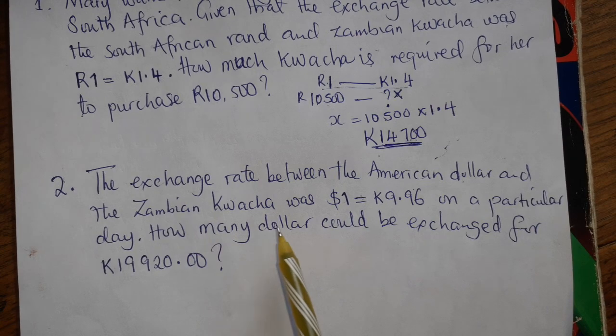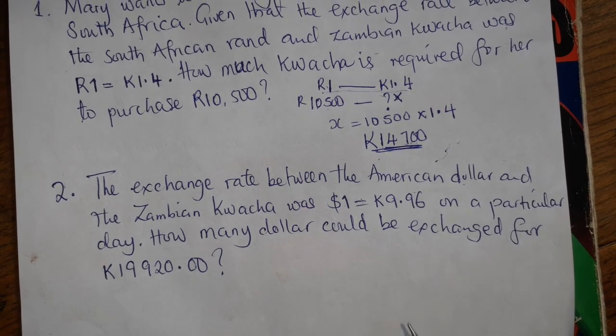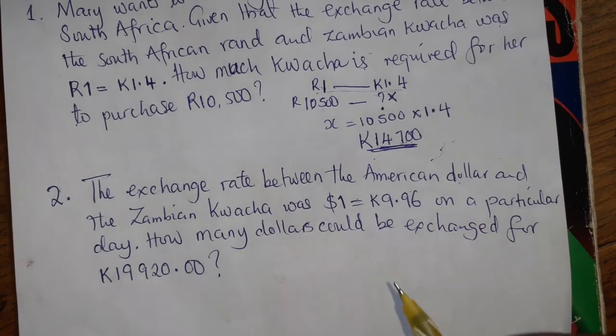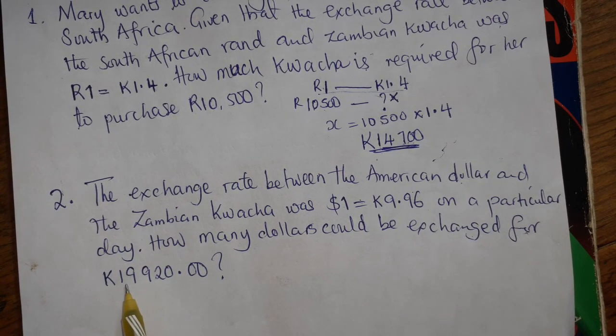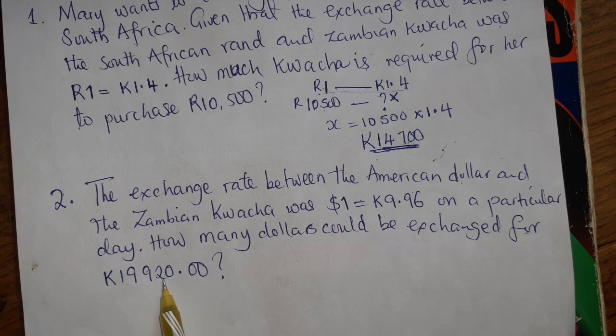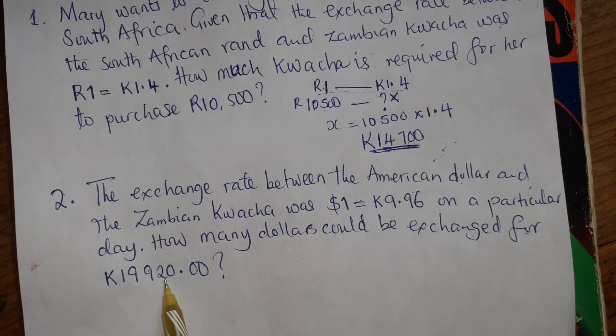How many dollars could be exchanged for 19,920 kwacha?